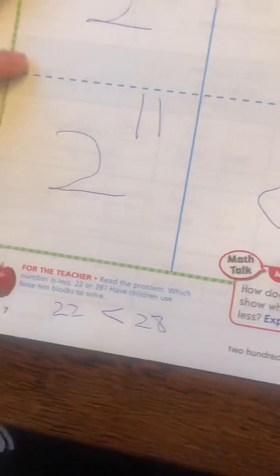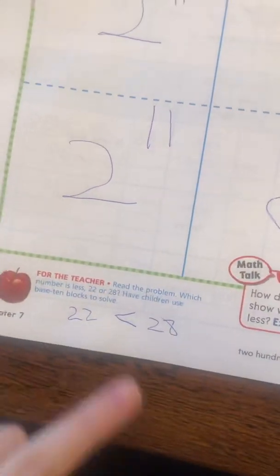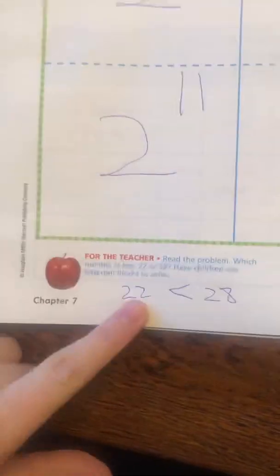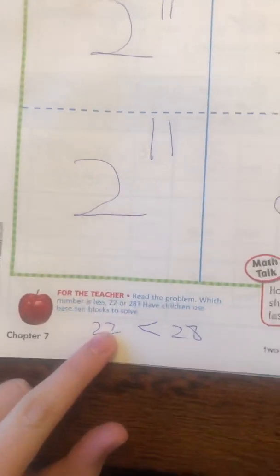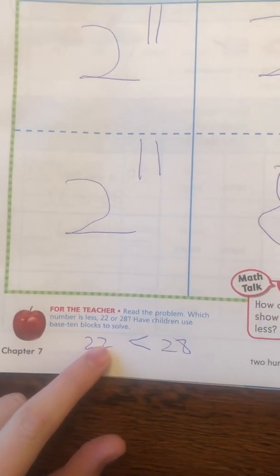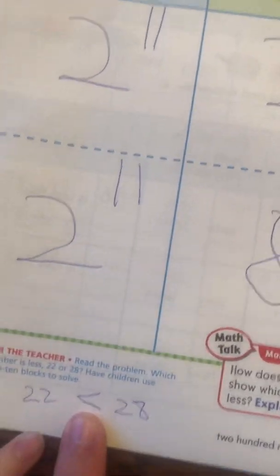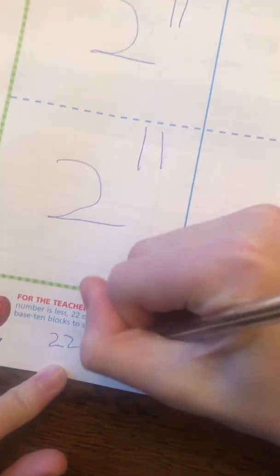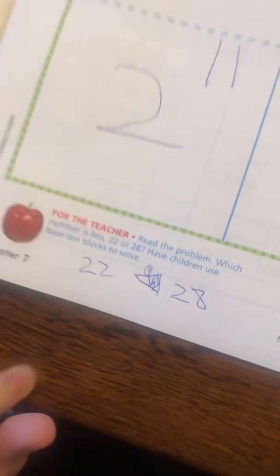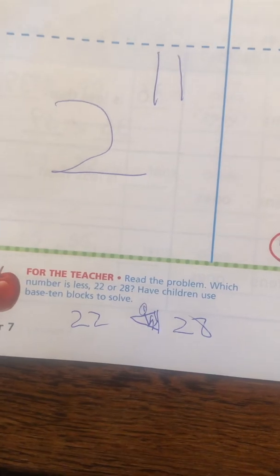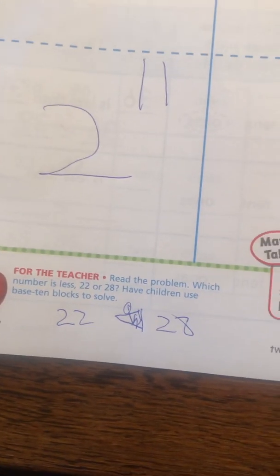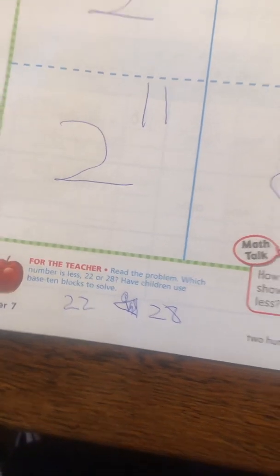And why is it going towards 28? Because if you put it towards 22, that would mean it would be the bigger number. Wrong. It's because this is an alligator and he's hungry and he wants to eat the bigger number. Nom, nom, nom. And 28 is bigger. Yep. So we would say 22 is less than 28 because 28 is the greater number.